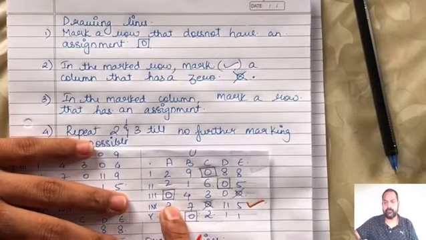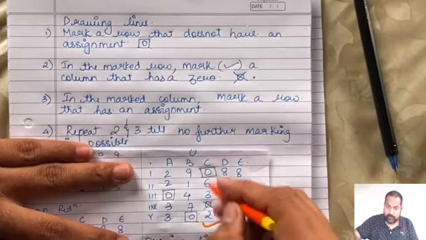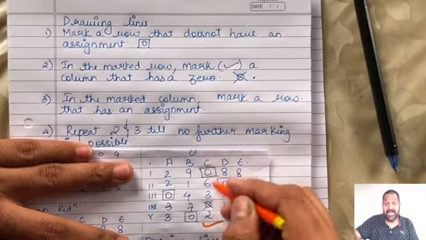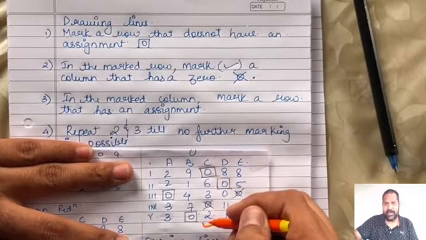In the marked column, this is the column you just marked, mark a row that has an assignment. In the marked column, mark a row that has an assignment. Is there an assignment? Yes, here there is an assignment. Then mark that row.